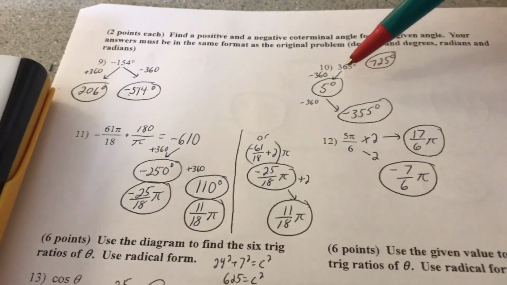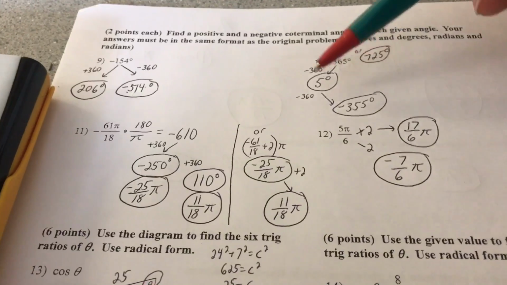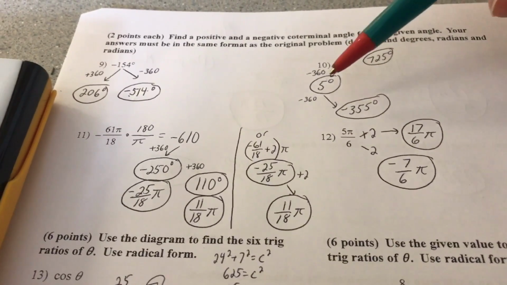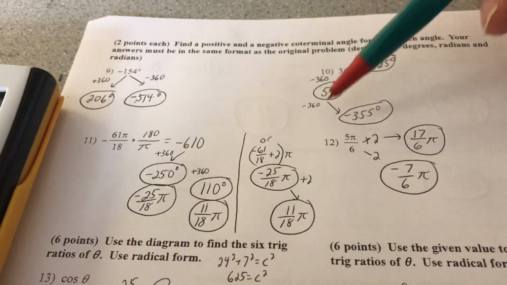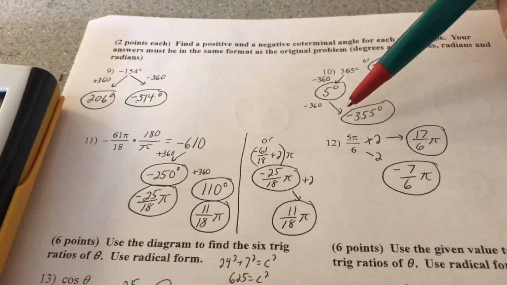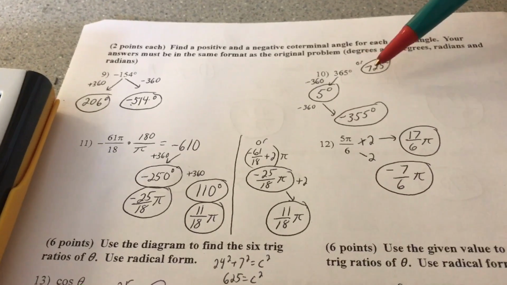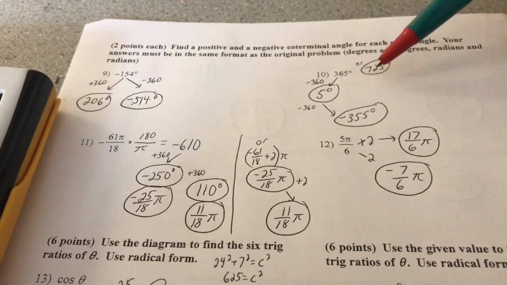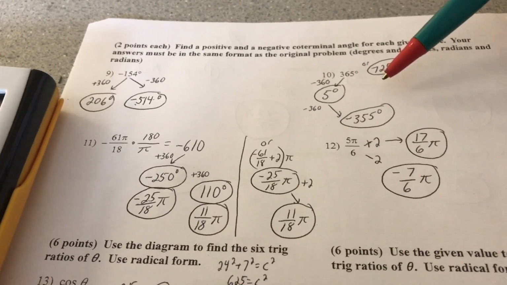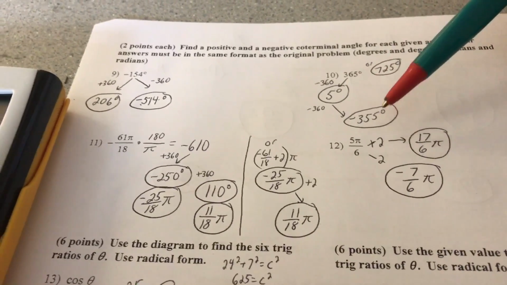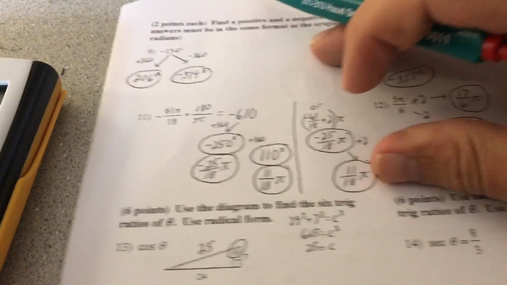For this guy, to get a positive, I can even subtract 360 because it's beyond 360. So if I subtract 360, I have 5 degrees, which is positive. And if I subtract another 360, I get my negative. Now, if you started right away and added, you have a 725, which is also an acceptable positive. But then you're going to have to subtract 360 twice to be able to get a negative, okay?